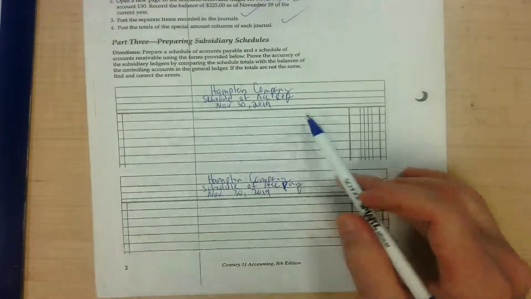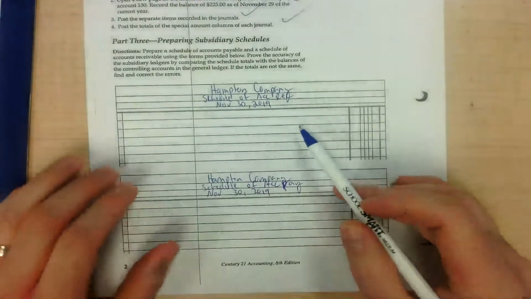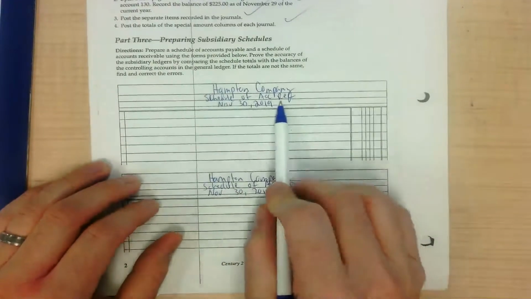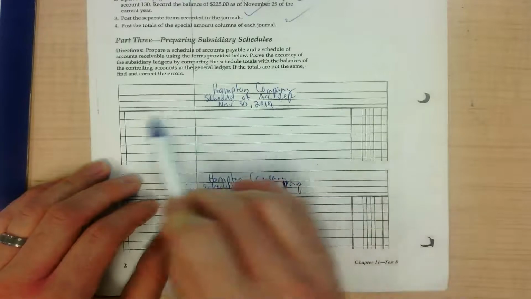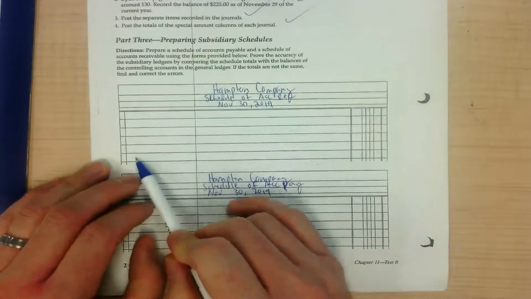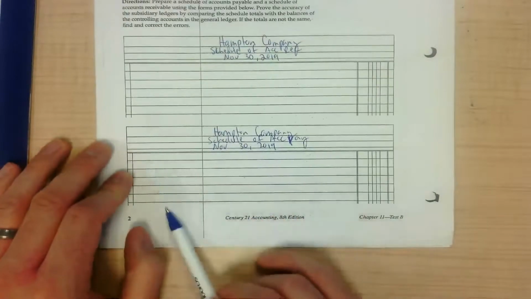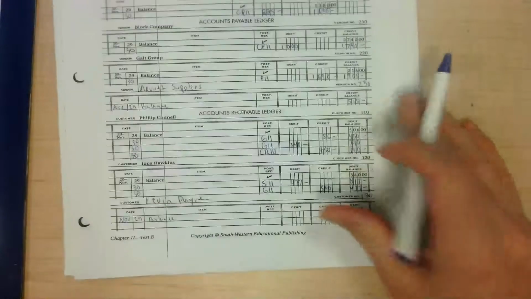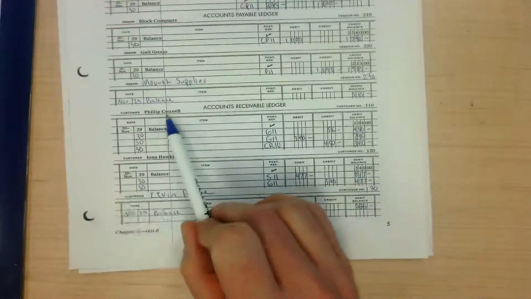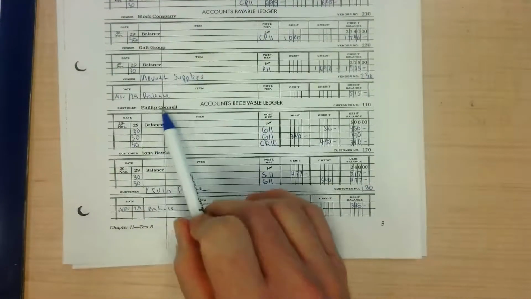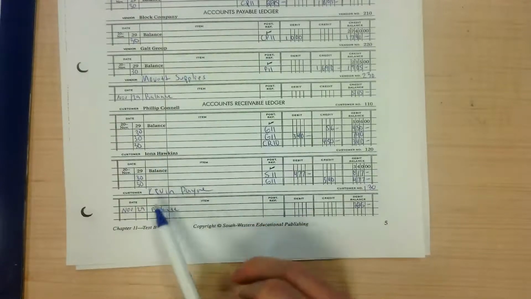Now, all we have to do is list all of our account receivable customers and all of our account payable vendors. If you hop over to the back, we have 3 customers: Phil, Iona, and K-Dog.